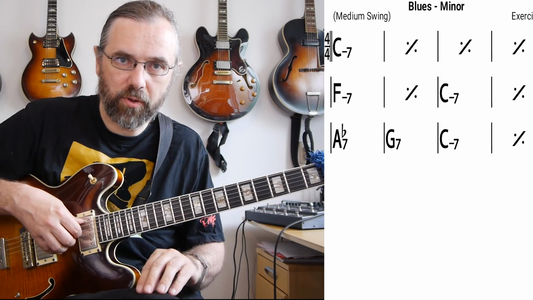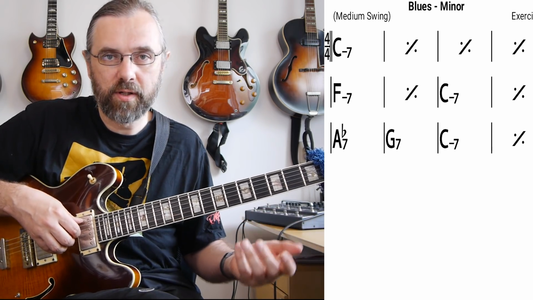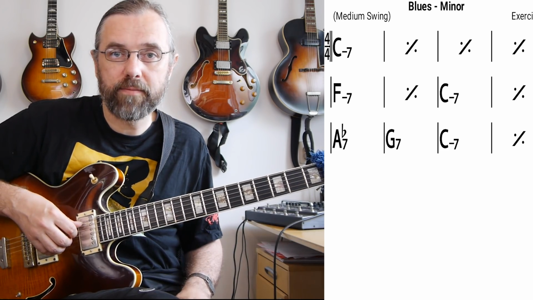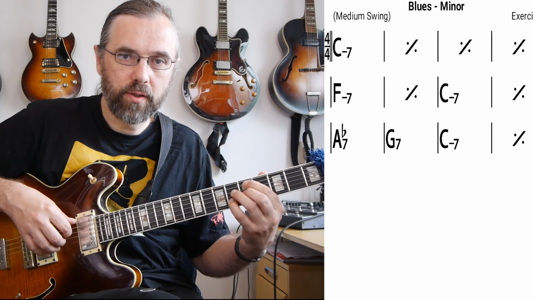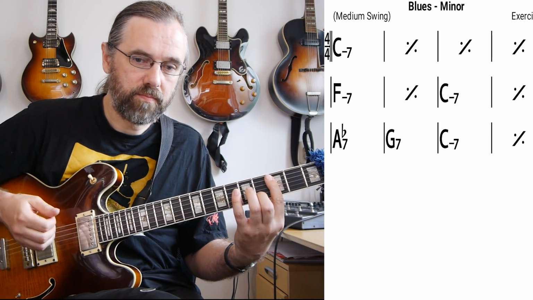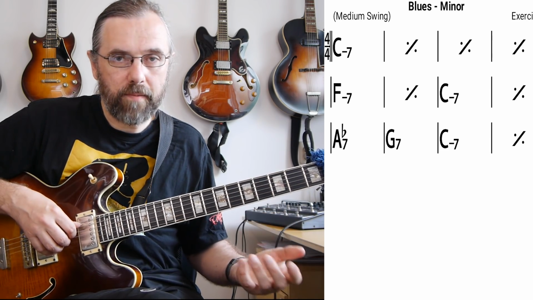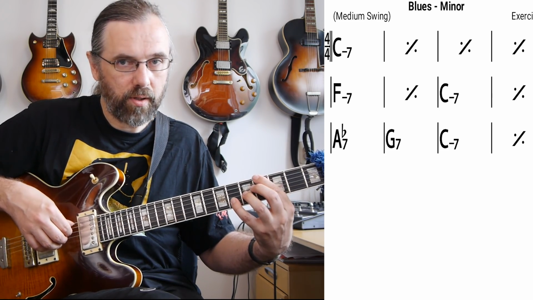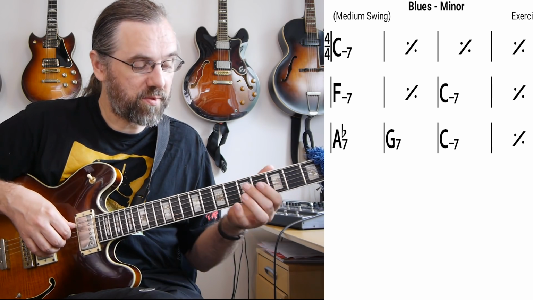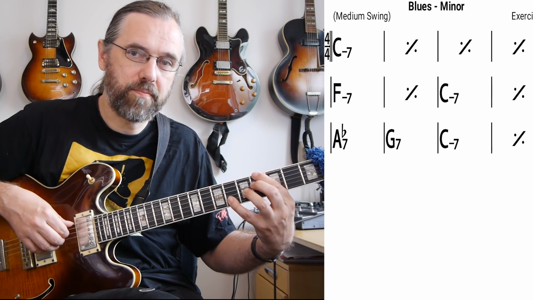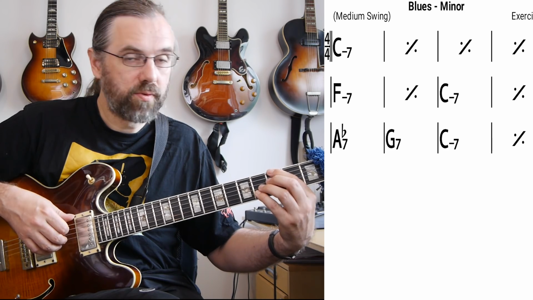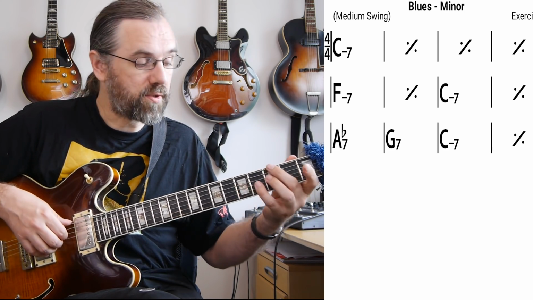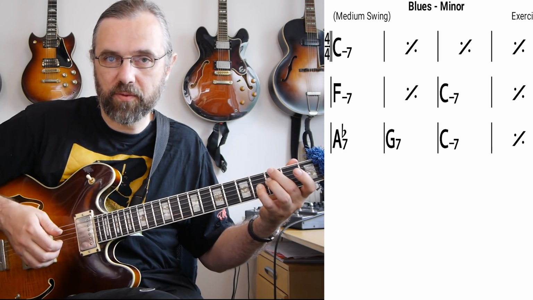So in a major blues, you probably know that the cadence is just a 2/5, and the minor 2/5 in C would be D half diminished to G7 to C minor. But most of the time we use not the D half diminished, but the tritone substitute of the dominant of the dominant. So the tritone substitute of a D, that's an A flat 7 to G7 altered, and then back to C, and then also usually a G7 to go back to the beginning of the form.